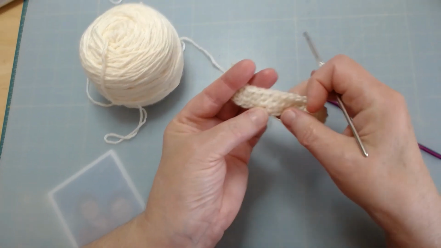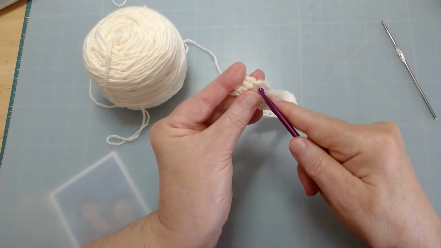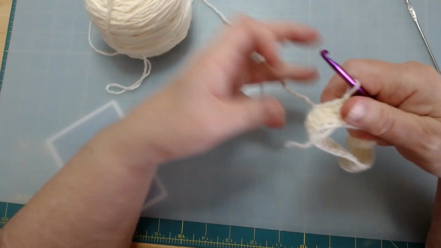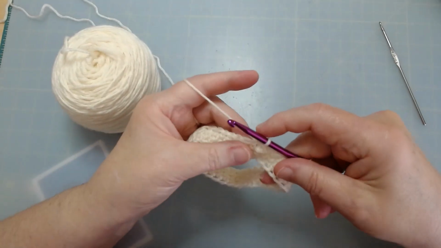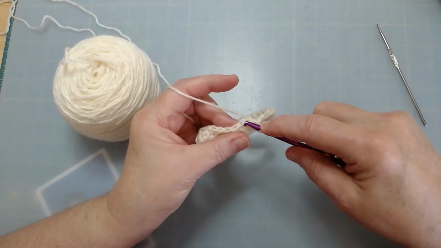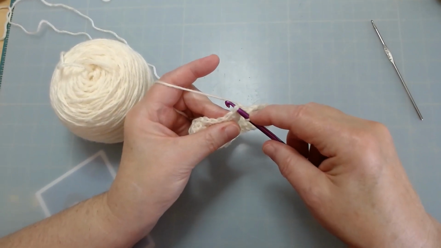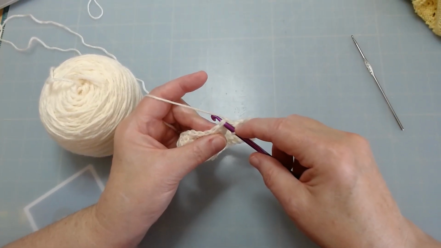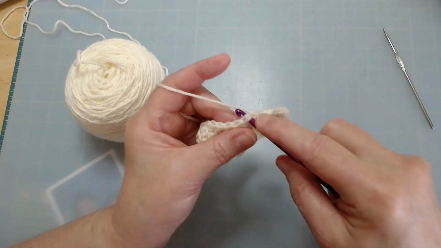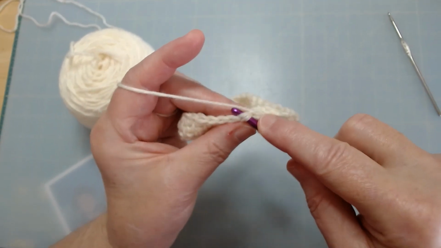Right here. So when you're crocheting normally, what you do is you find the top of the stitch and you stitch through that to make the regular crochet stitch. So if you wanted to, you go through these.